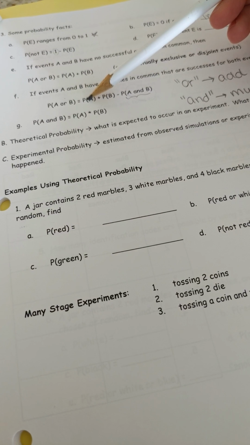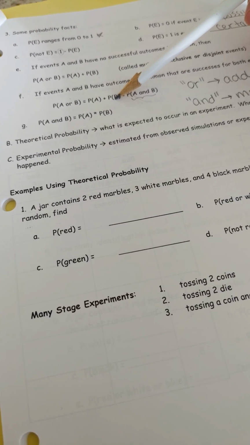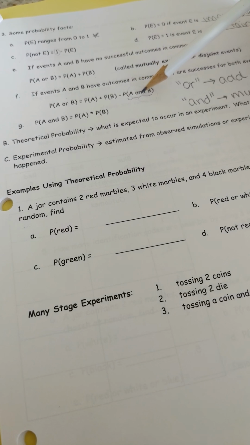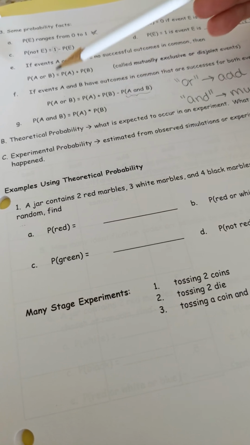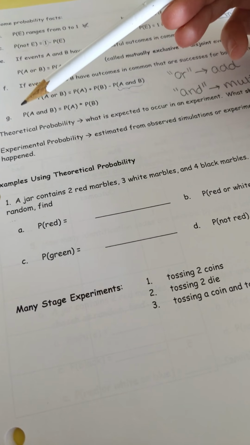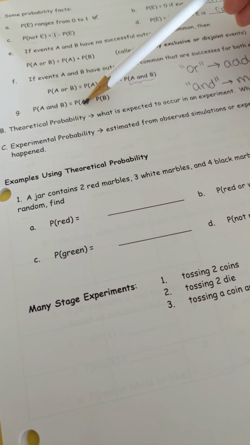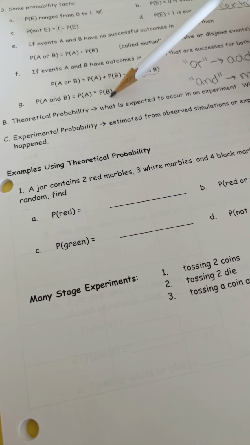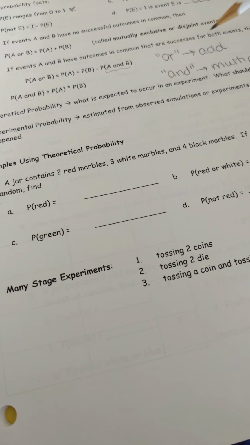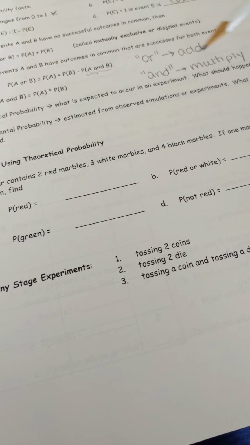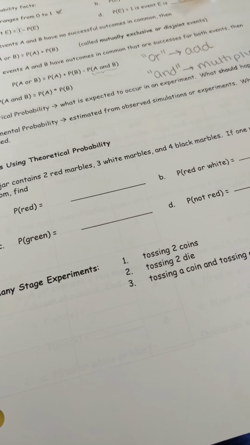So it's still probability of A plus the probability of B minus the probability of A and B. So maybe star this one. Probability of A and B, and you're going to find the probability of A and multiply it by the probability of B. So or means add, and and means multiply in the probability world.